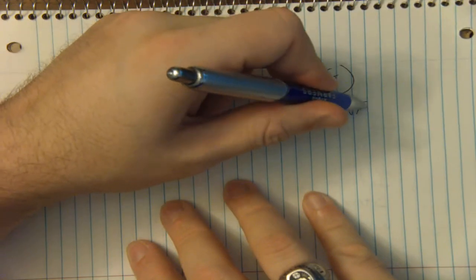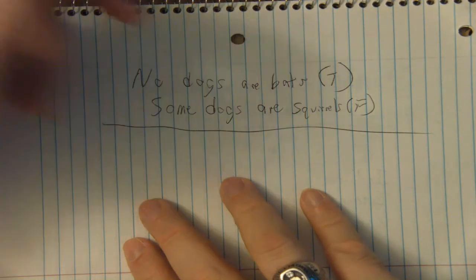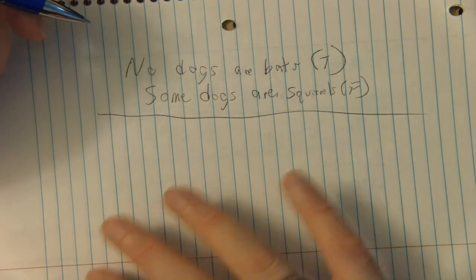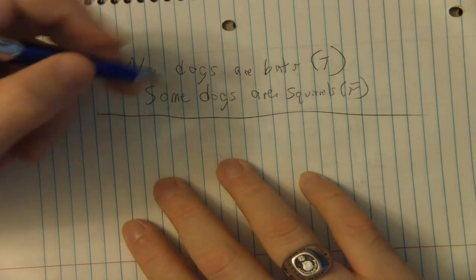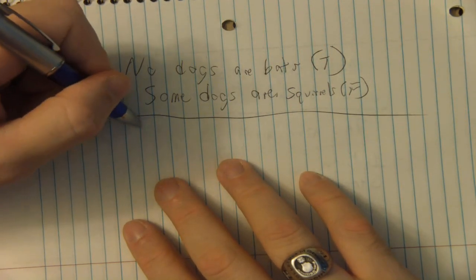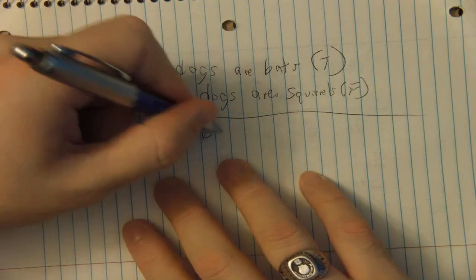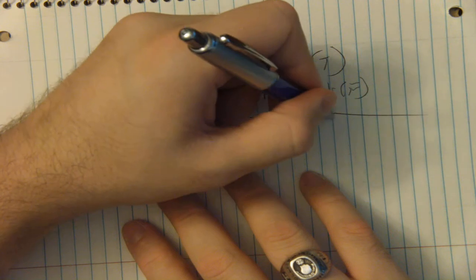That's false. Conclusion. Sorry, that's supposed to be "are not." Yeah, that's fine. Some dogs are squirrels. Therefore, some bats are not squirrels.